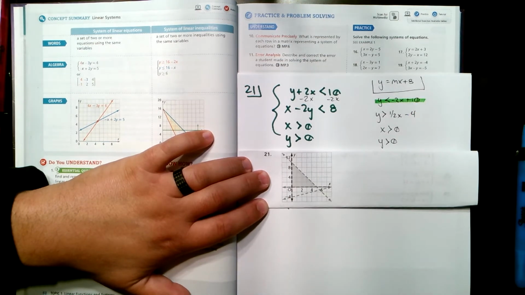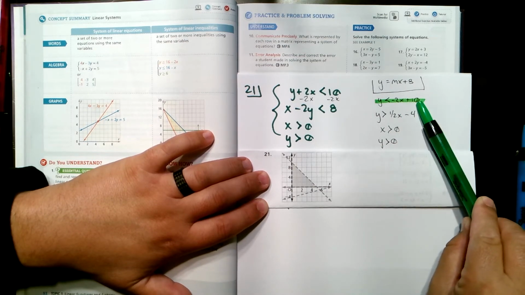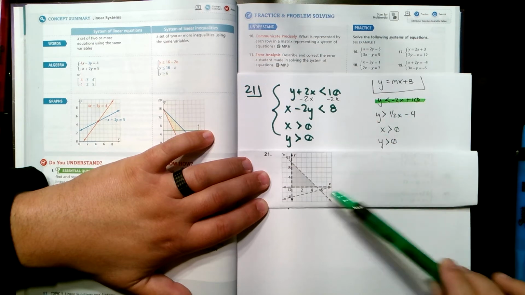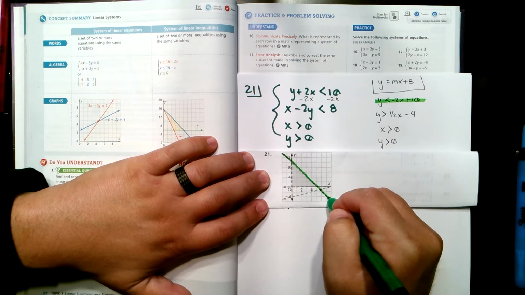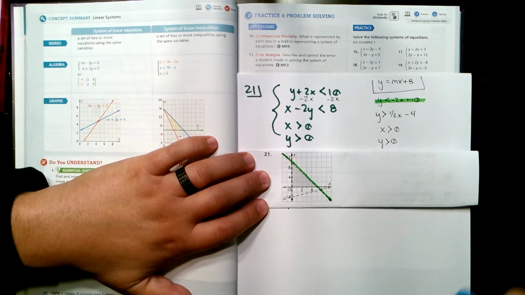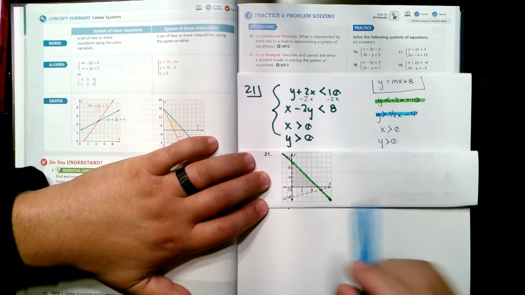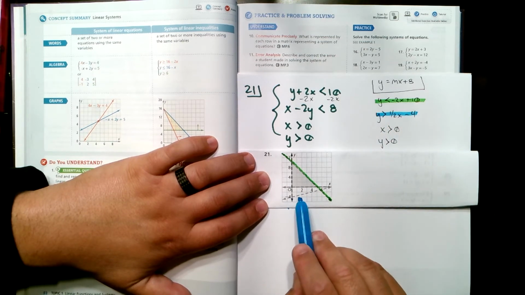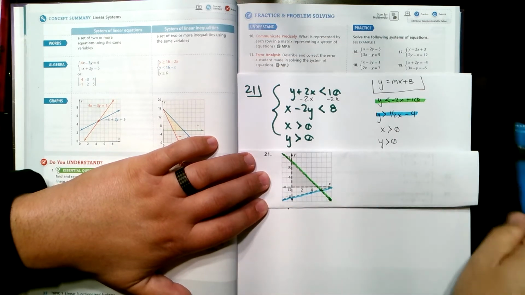So let's start off with the first one. y is less than negative 2x plus 10. So that means my y-intercept is at 10, and then my slope is negative 2. It looks like there's only one line that's that case, so that's got to be this line right here. The second inequality, y is greater than 1/2 x minus 4. So that means the y-intercept is negative 4, and it's got a 1/2 slope. So negative 4, up 1 over 2, up 1 over 2. Looks like that's my line.